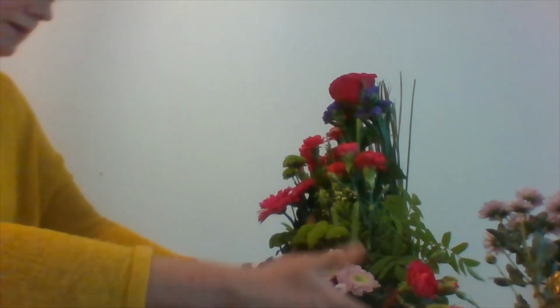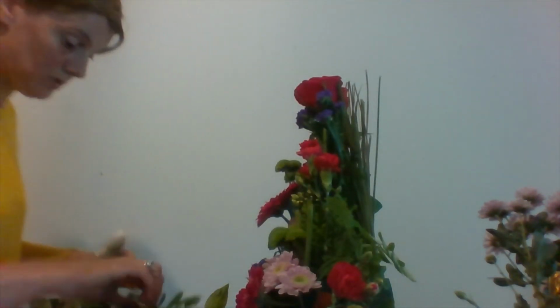Again. Yeah, just use the gap down there.